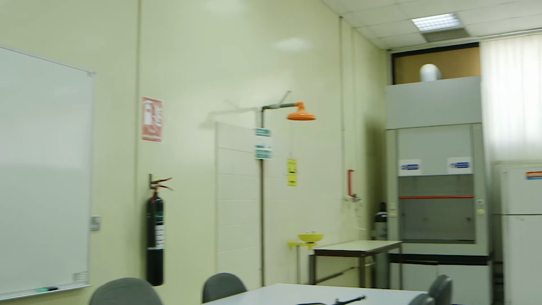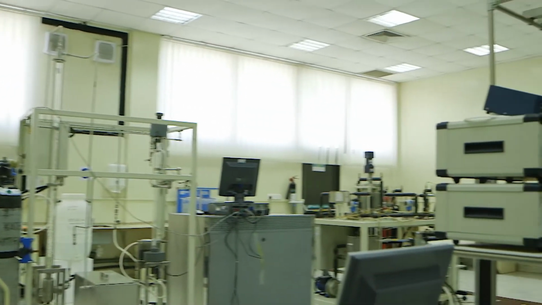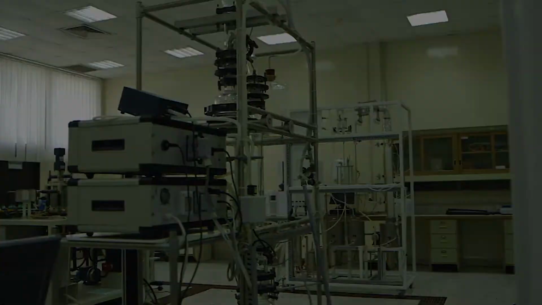So, there is a big hall room here. A number of instruments are placed here. We also maintain lab safety perfectly in this lab.